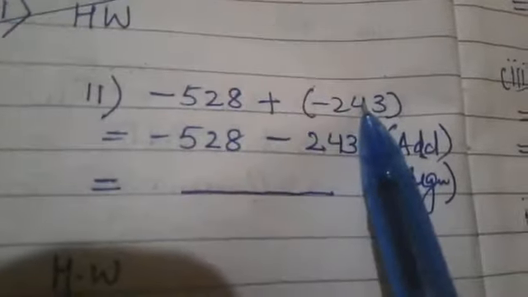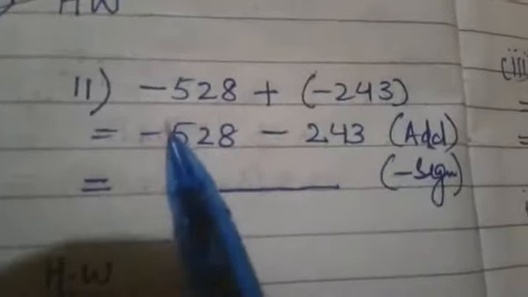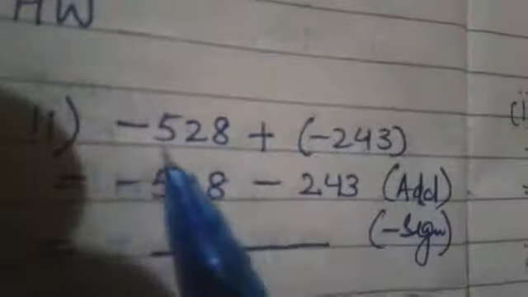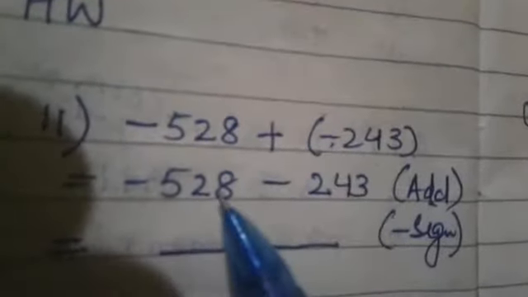Second one, you can see both are negative. So when both are negative, what are you supposed to do? When both are negative, I have to add them. When two integers are negative, I have to add them.